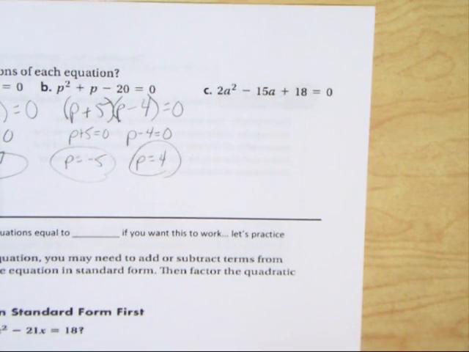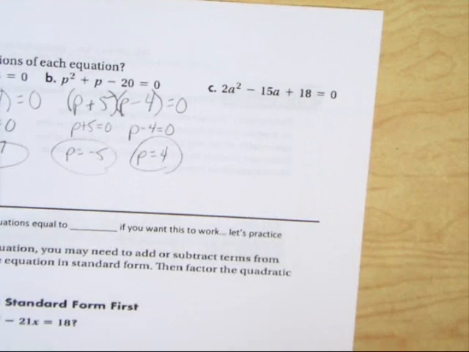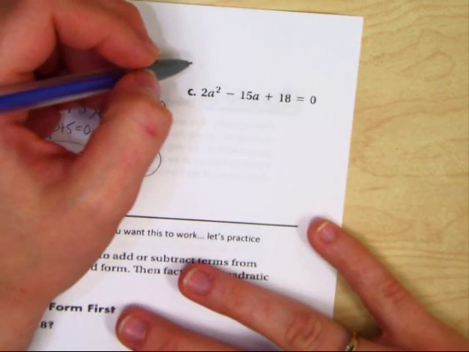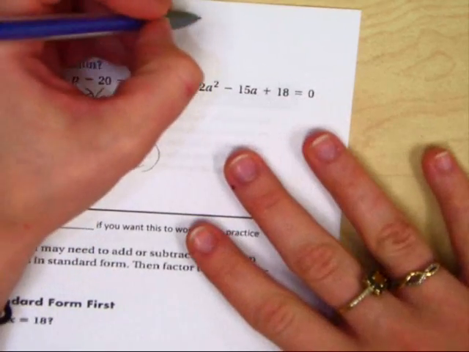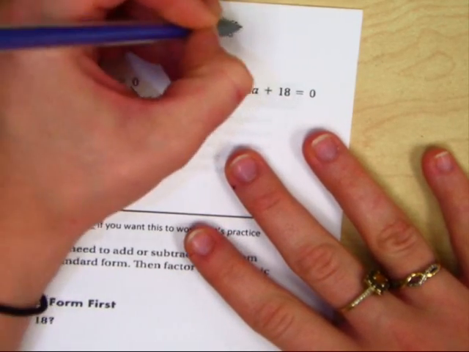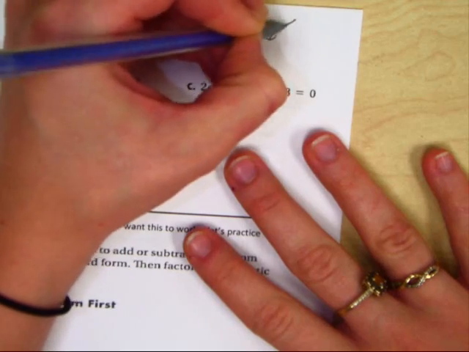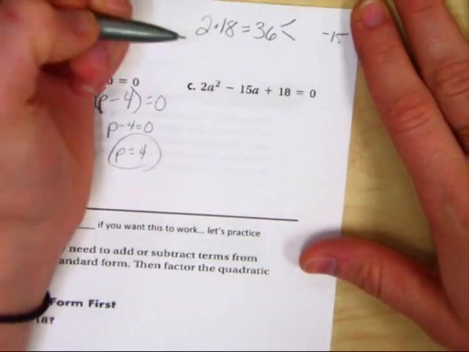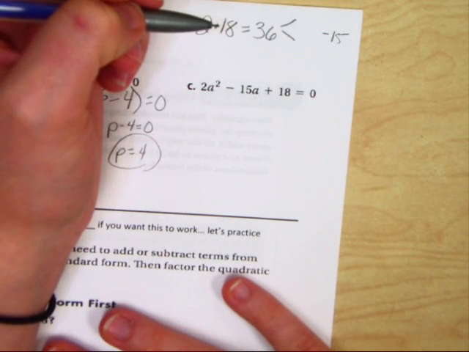Alright, now part C, guys, this is where some of you do it differently than I do. I use guess and check. Some of you use the book way. The book way, as a reminder, you guys will be doing 2 times 18 is 36. Then you should think of factors of 36 that add to a negative 15. And then you're going to factor from there.